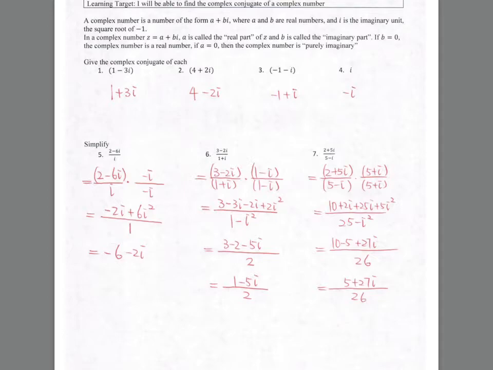I think this would be the simplest homework you're going to work on today. Number 2, 4 plus 2i. What's the complex conjugate? Again, keep the real number the same. So 4 stays the same. 2i turns into negative 2i. So the complex conjugate of 4 plus 2i would be 4 minus 2i.